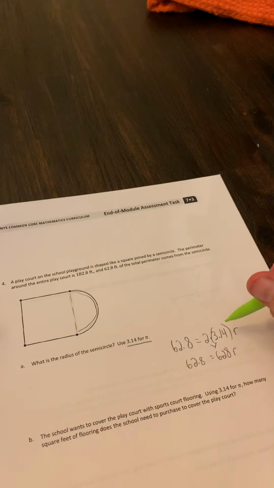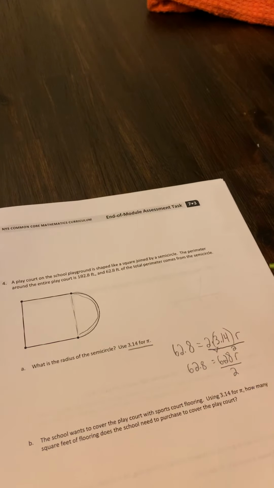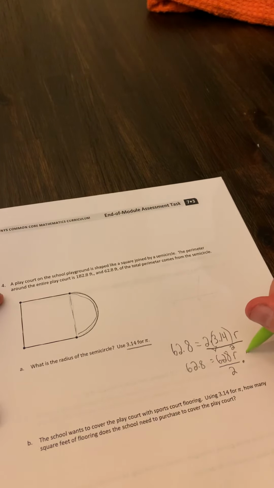But Mr. H, what did you do wrong? Well, we needed to know that this is getting divided by 2. Why? Because it's a semicircle. So we want a full circle. That's how we find radius. We can't just do this. So now I need to multiply both sides by 2.